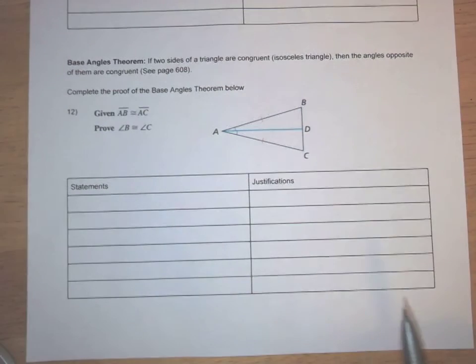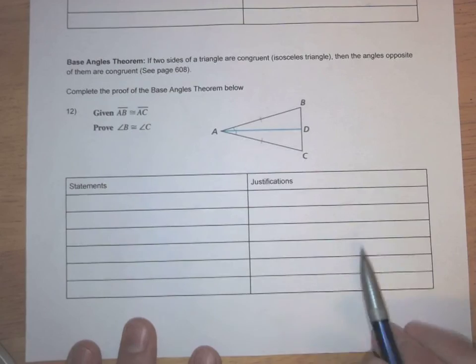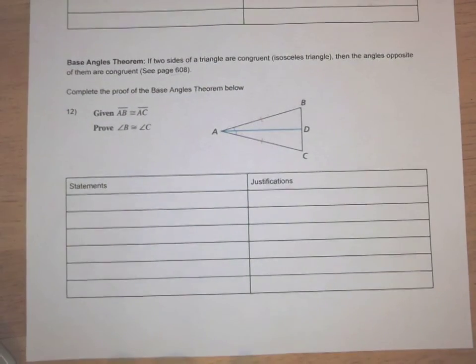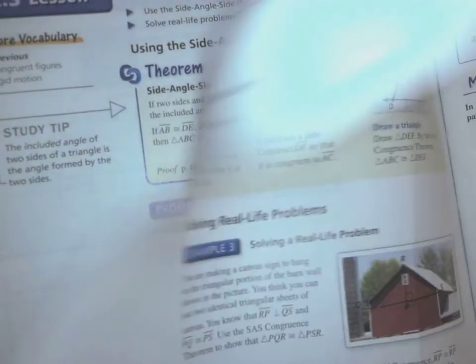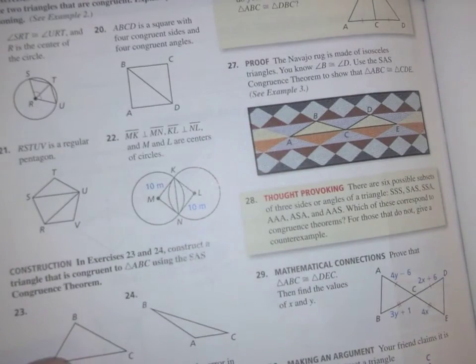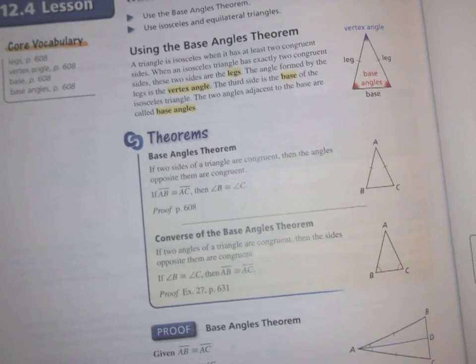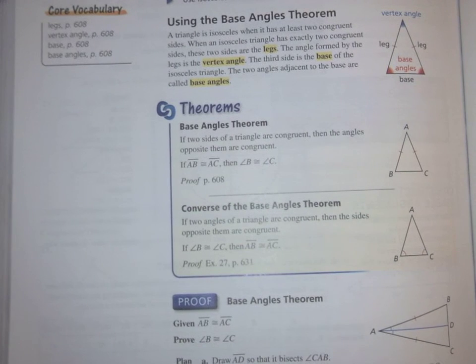This theorem that we're going to prove is called the Base Angles Theorem, and it's on page 608 in your book. So let's grab that, take a look at it real quick, see what we're trying to prove, and then let's prove it. This is in 12.4, okay? And this is what we got going on here.